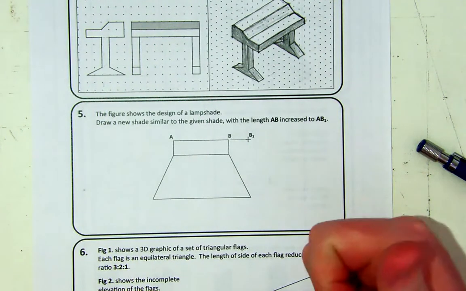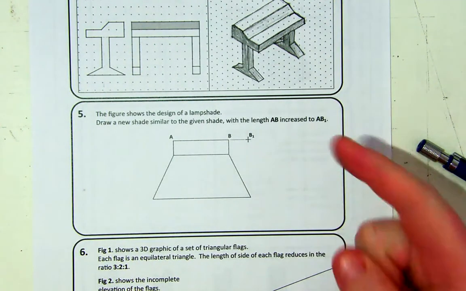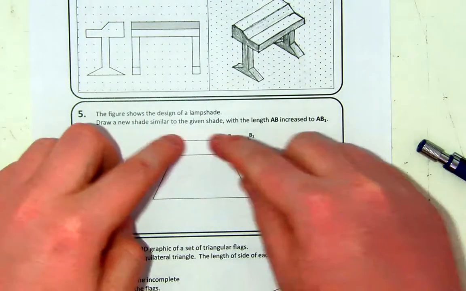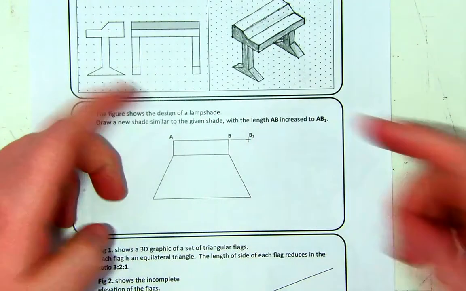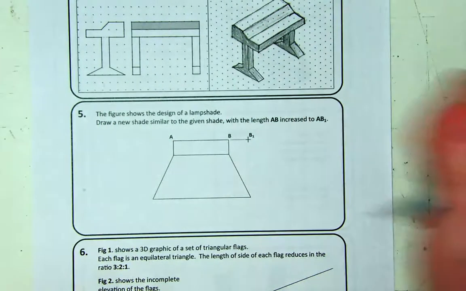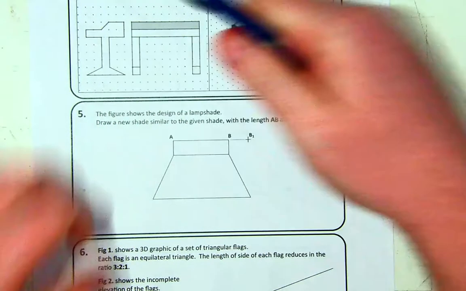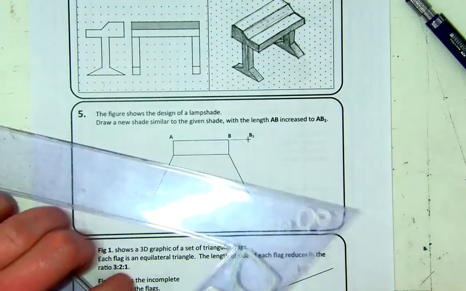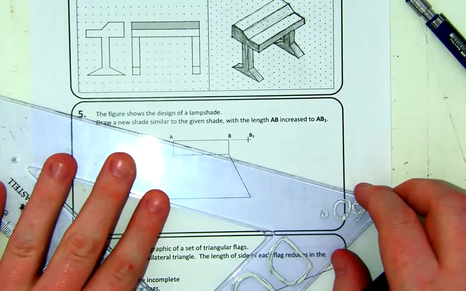So the key to this is what point is going to stay the same. So what point is going to stay the same here? If AB increases to AB1, what's the same? Well, it's A, isn't it? So that's where I'm going to stick this flashlight and start shining it to make this thing bigger. So I'll start at A and I'll just start making things bigger.